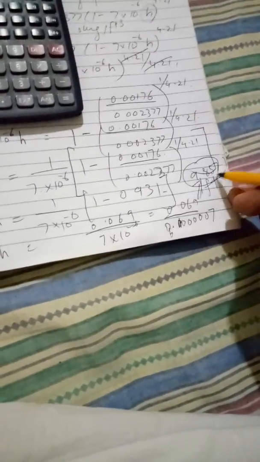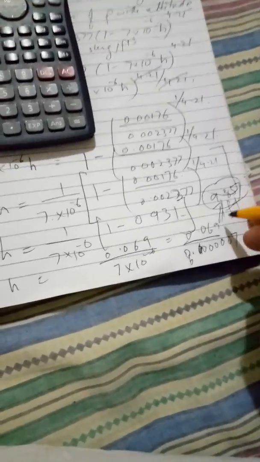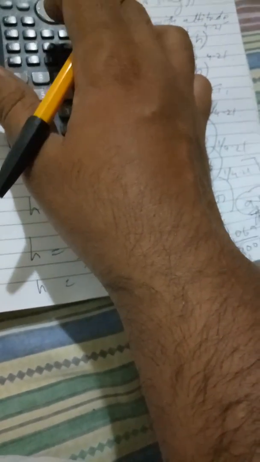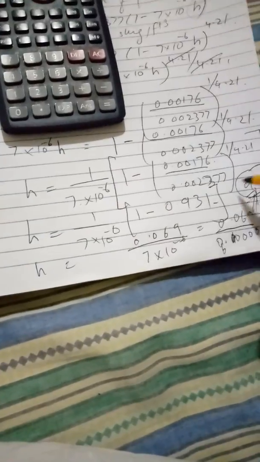So that is the answer, 9857, or you can round it to about 9857. The difference is normally the same. We can calculate it and use it. 9857 is the answer. So this is how you're going to calculate the height.